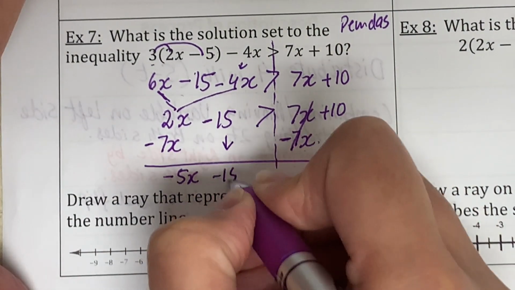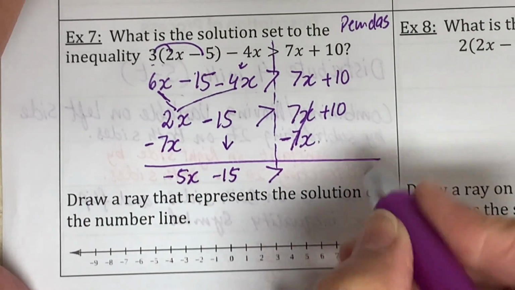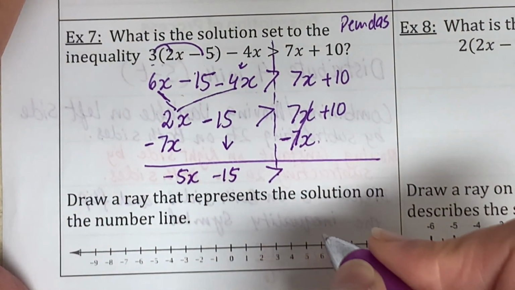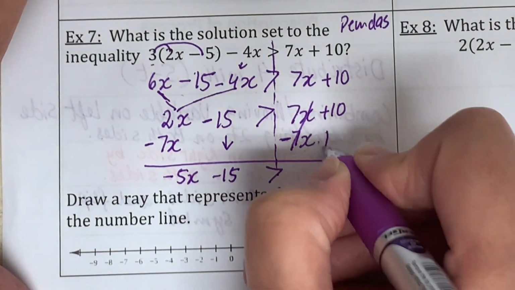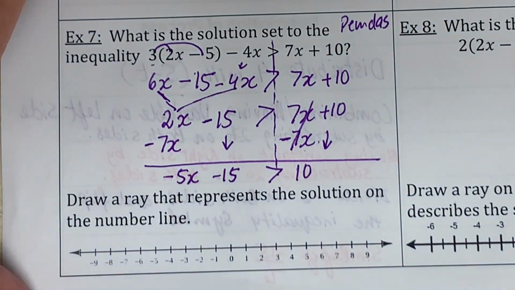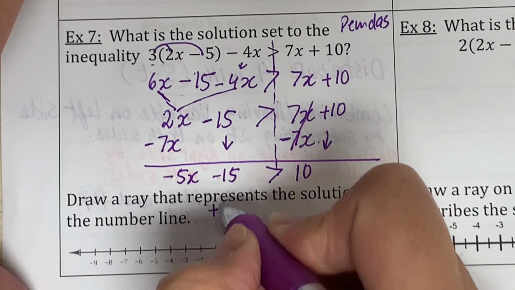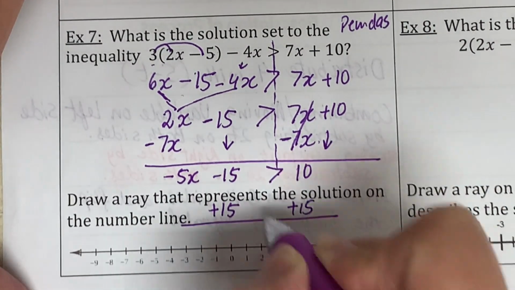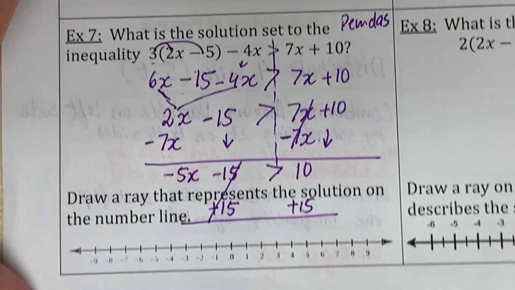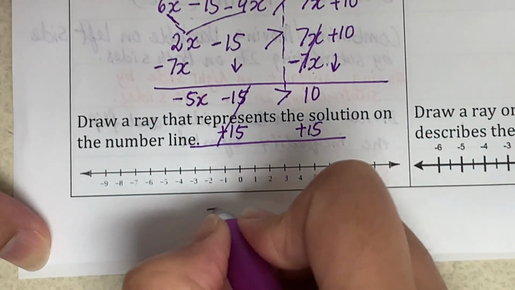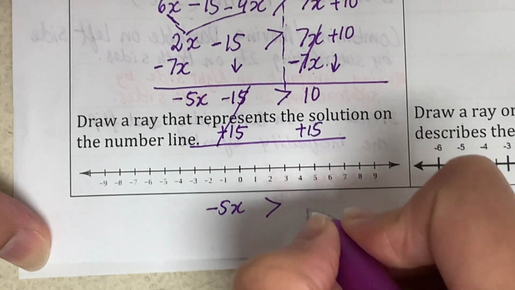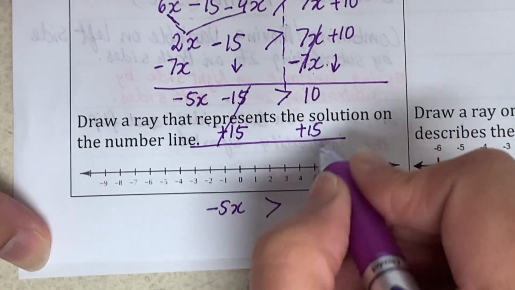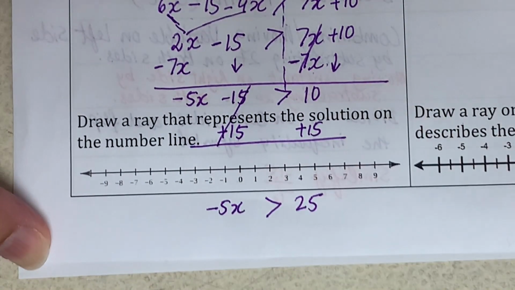Bring down the -15, the inequality symbol, and bring down the 10. Next step is add 15 on both sides. This is 0. I'm left with -5x greater than 10 plus 15, which is 25.